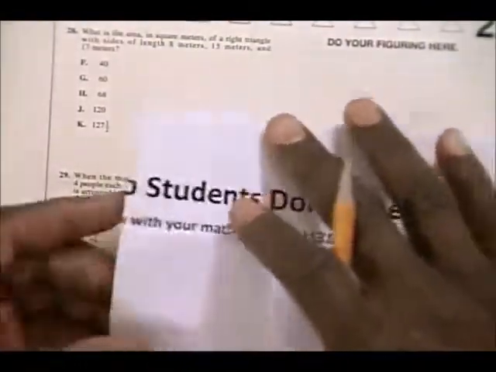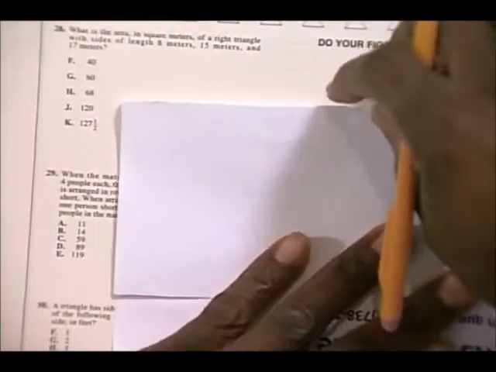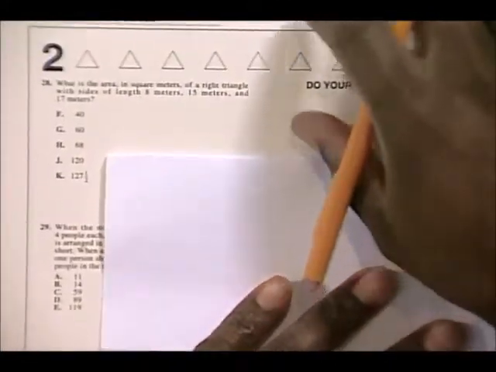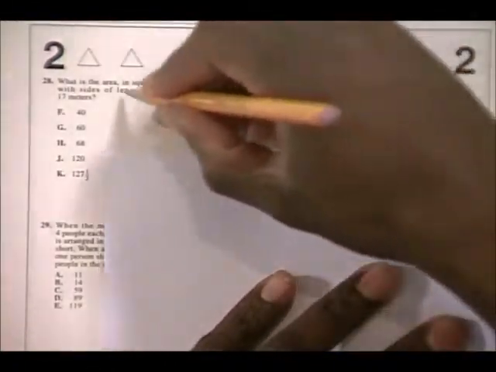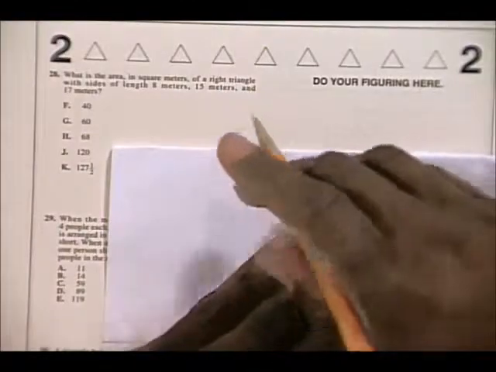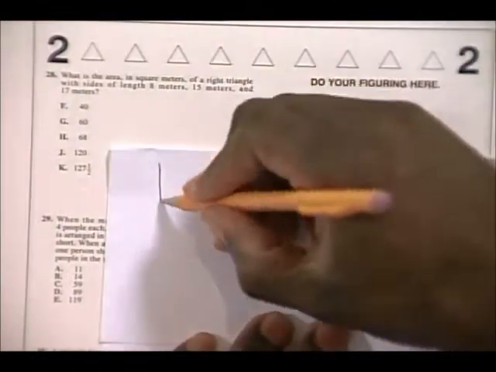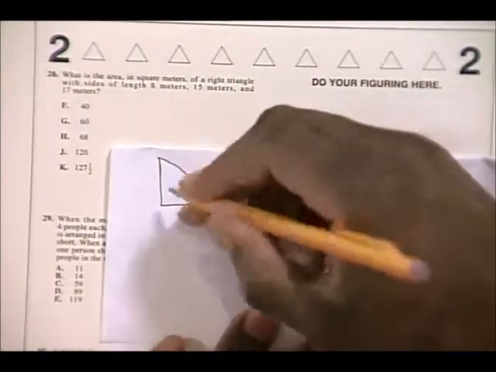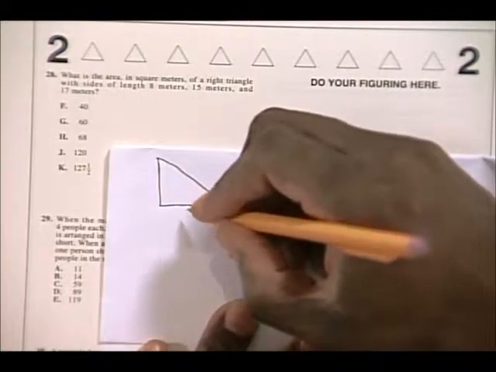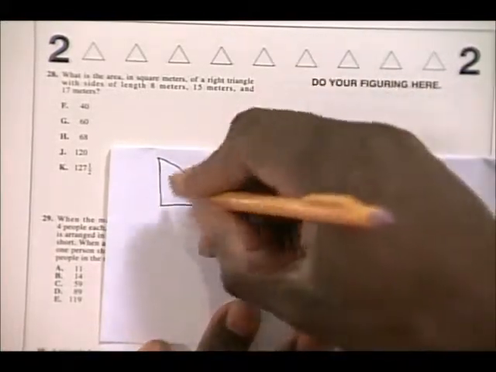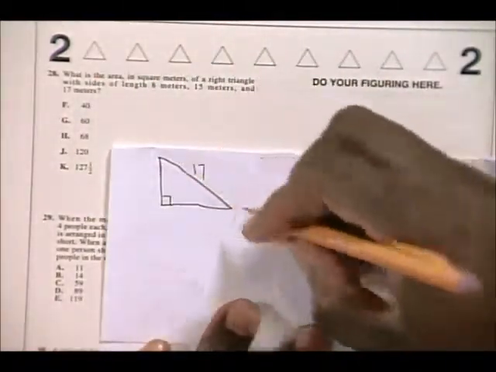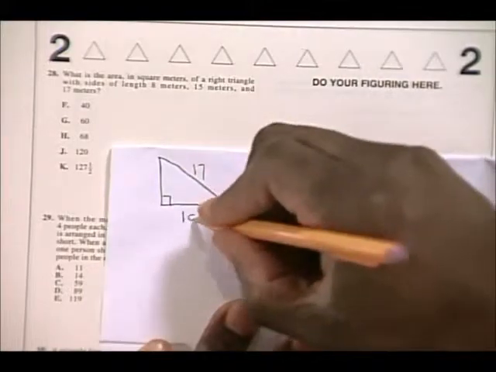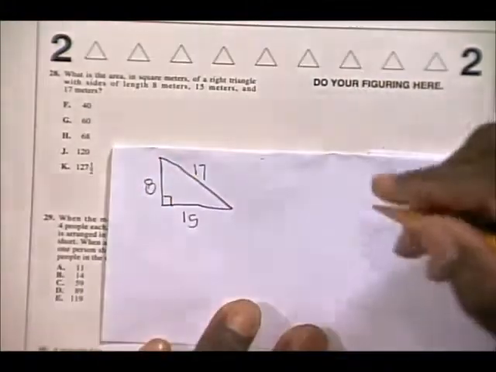All right, so it says, what is the area in square meters? That's another way that you would know you're working with area. The units are a giveaway. Of a right triangle with sides of 17, 15, and 8. 17 would have to be the longest side, which is always the hypotenuse. What is the area?